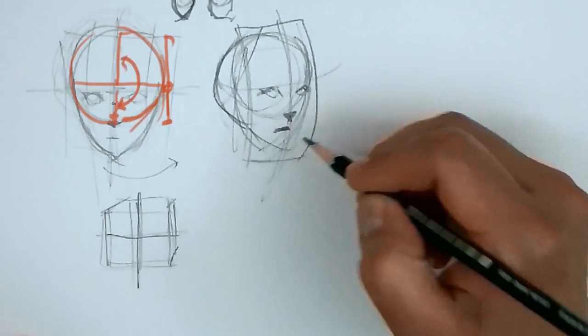And then when you draw the face down here, if it was a guy, you can have a little bit more chin, and basically from the bottom of the chin halfway in between is usually equal to the top part. So you can divide it into 3 parts most likely.